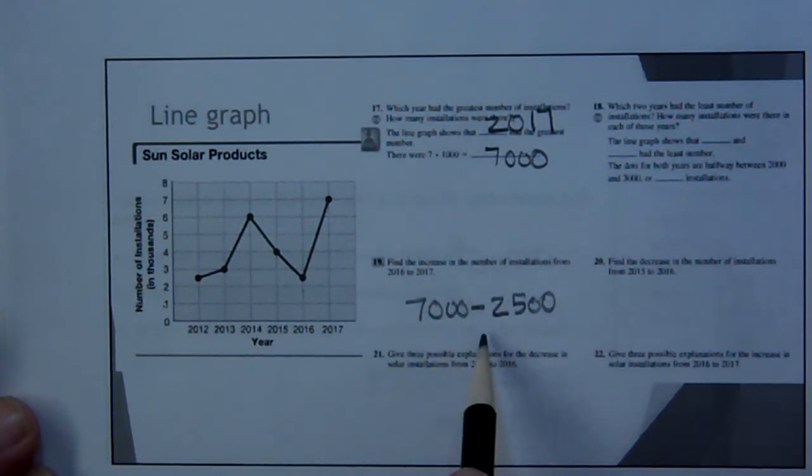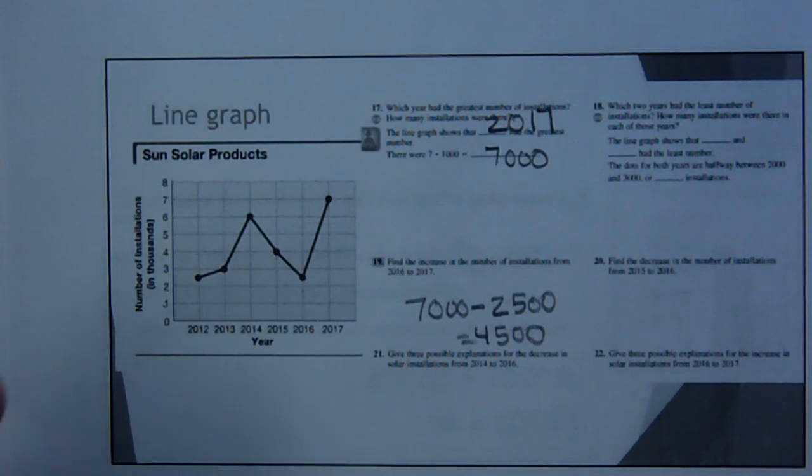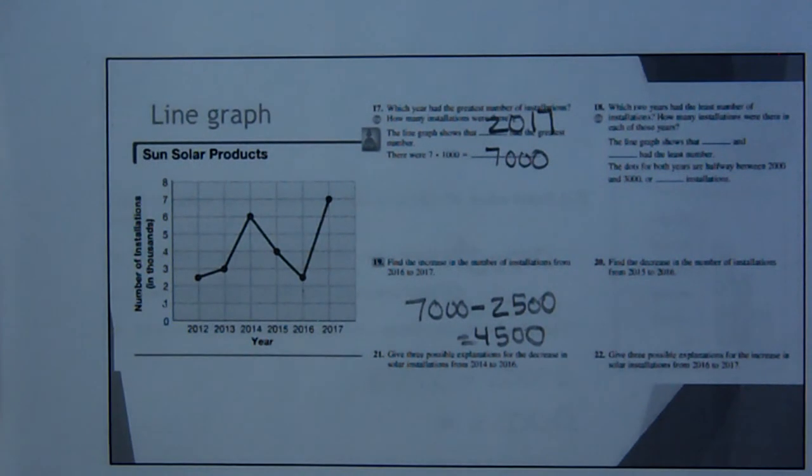So the difference between those is 4,500 found by subtraction. And you can think about the reasons that might have happened, and it could have had to do with the economy, it could have had to do with the availability of products, and so forth.